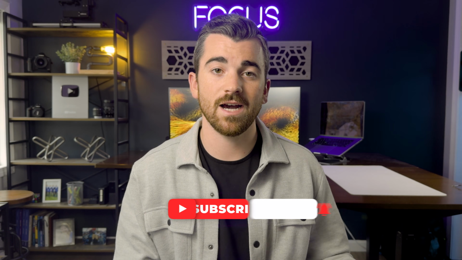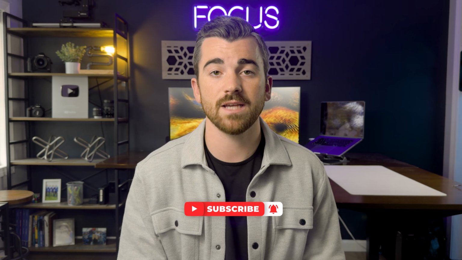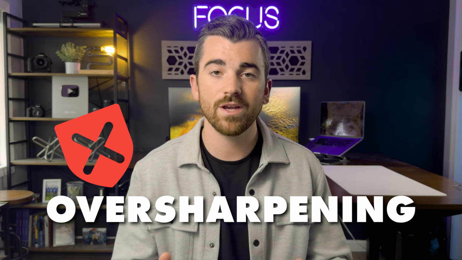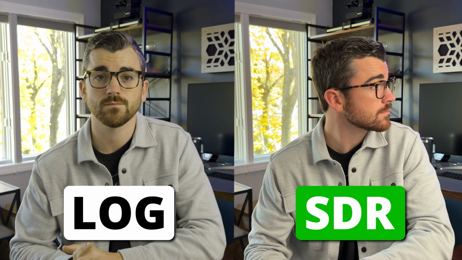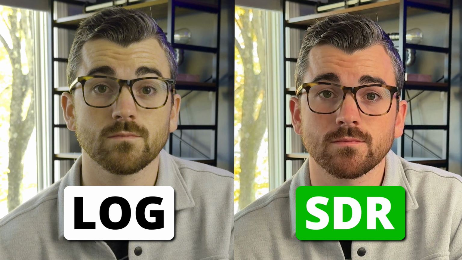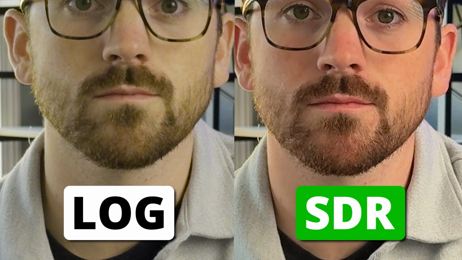Now, all that stuff aside, the main difference that actually stands out to me with log footage is the fact that Apple finally got rid of that crazy digital over sharpening effect that pretty much all smartphones have. When we compare the over sharpened SDR footage to the log footage, this is where the true superpower comes into play. Look closely at the details of my face, particularly the beard. The log footage looks much more natural compared to the digitally sharpened SDR footage.